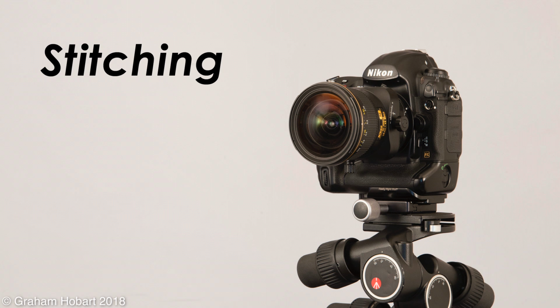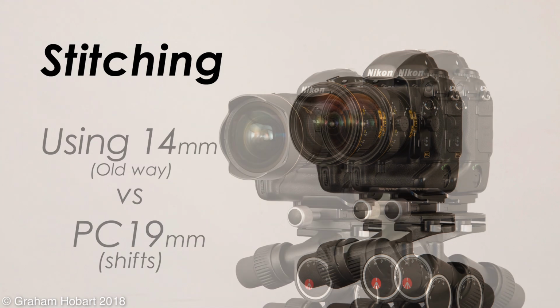So the last of the three sections I want to talk about in terms of the major functions of this lens is the shifts and stitching.